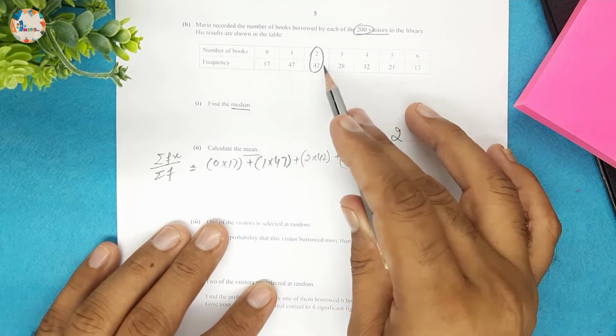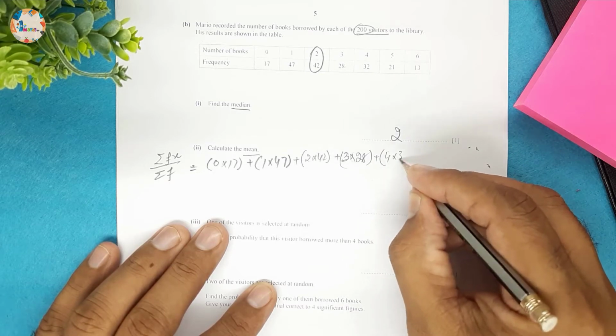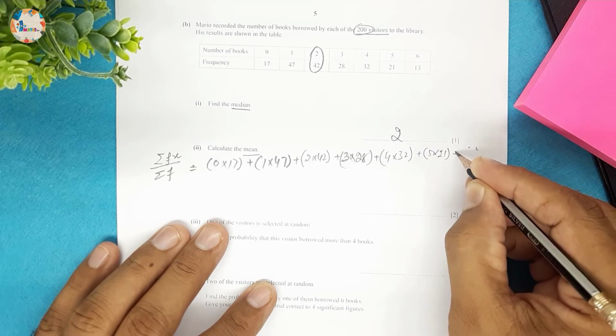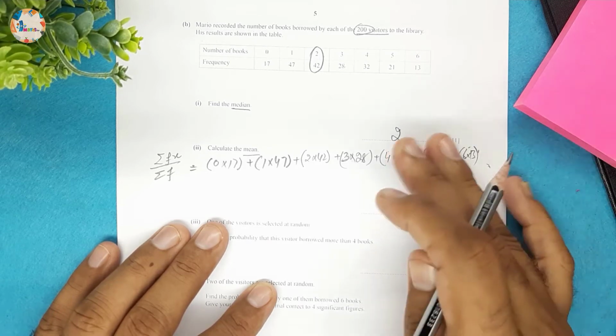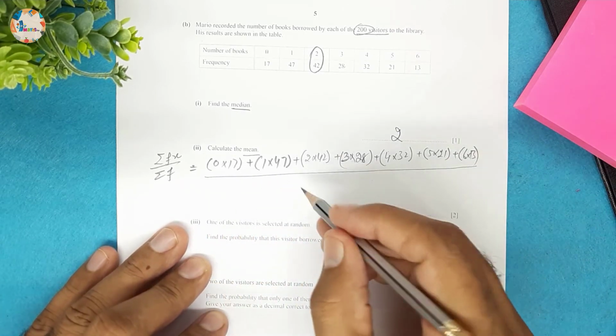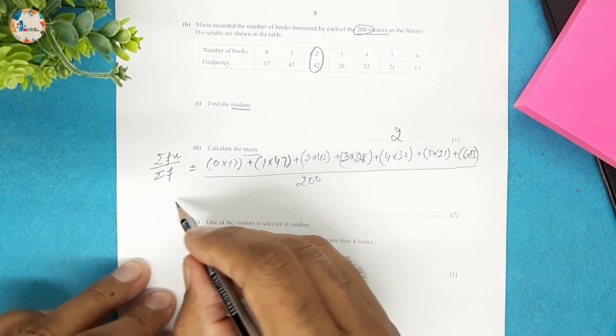We have done 1, 2, 3, 4. And 4 multiplied by 32, plus 5 multiplied by 21, and the last one will be 6 multiplied by 13, and the whole will be divided by 200, which is the total frequency.